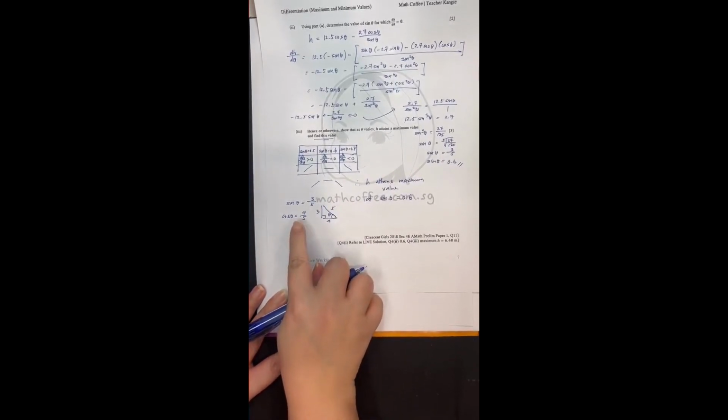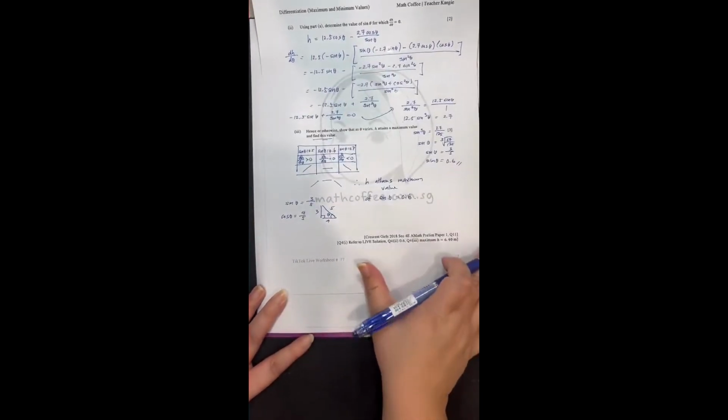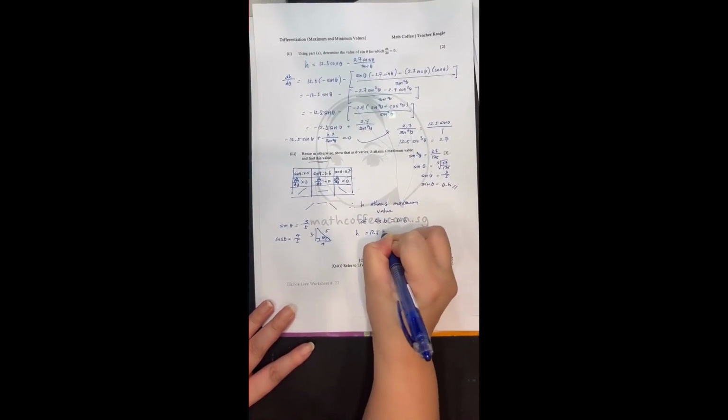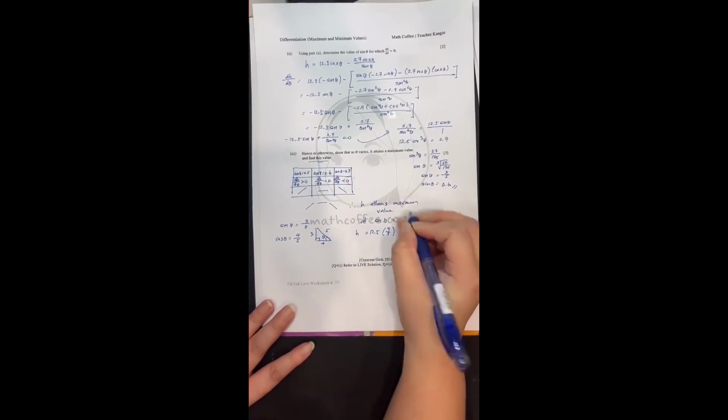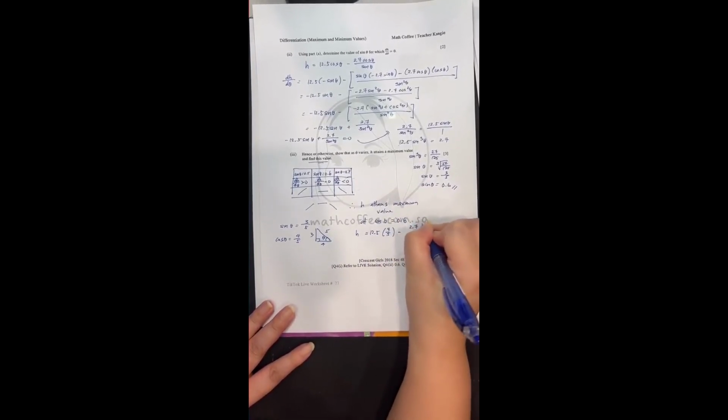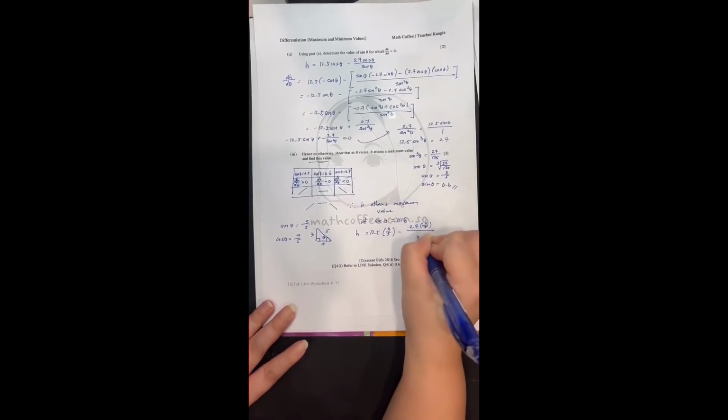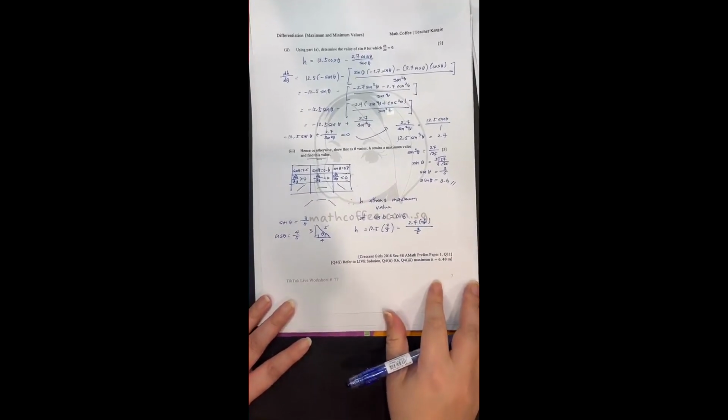Agree? So with this, I can now sub into my h, because they want to know what is the h. So my h will equal 12.5 times cosine theta, which is 4 over 5, minus 2.7 times 4 over 5 over 3 over 5.